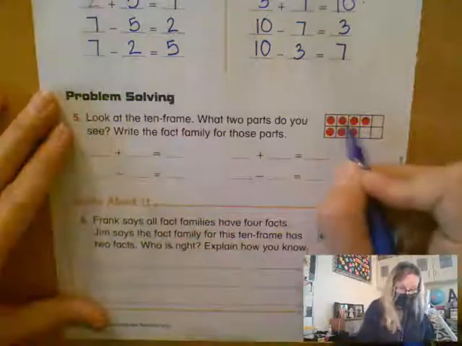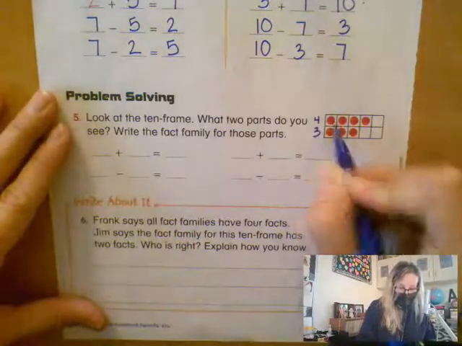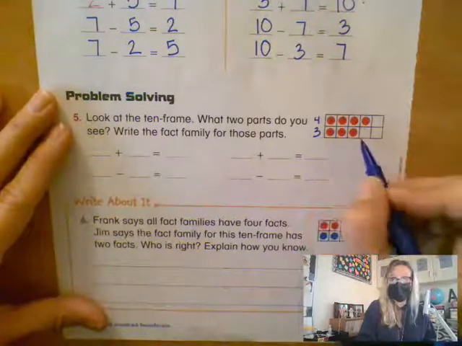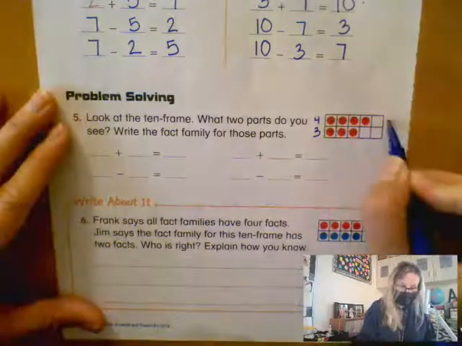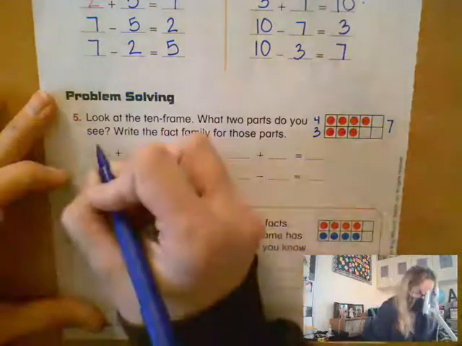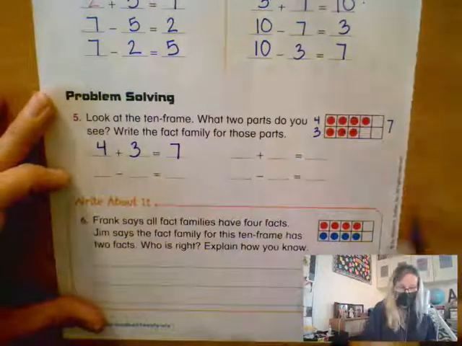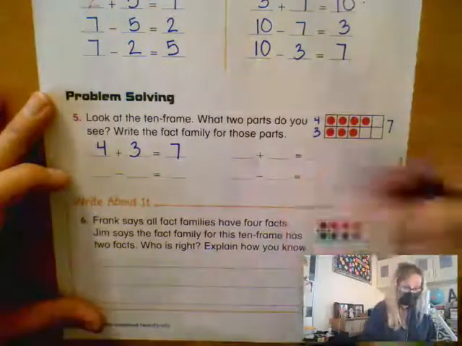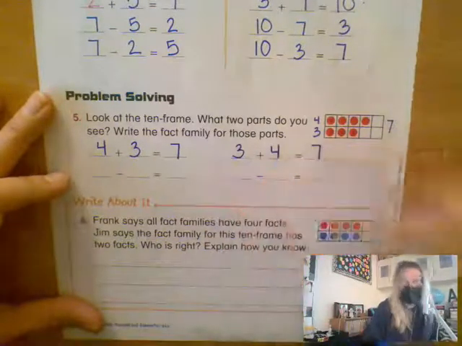I see 1, 2, 3, 4, and I see 1, 2, 3. So my two parts are 4 and 3. All together, 1, 2, 3, 4, 5, 6, 7. My whole is 7. So part whole would be 4 plus 3 equals 7. If I flip-flop my numbers, it would be 3 plus 4 equals 7.